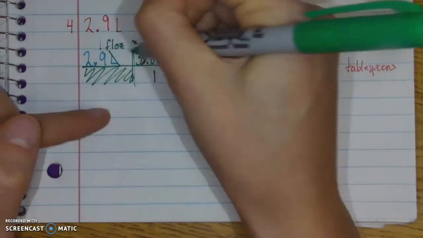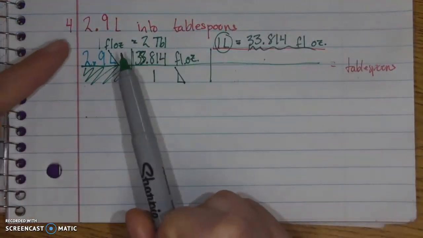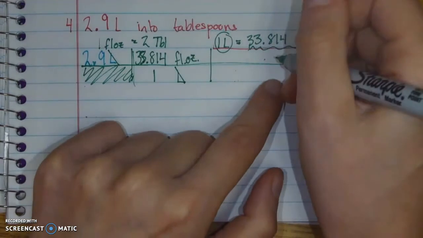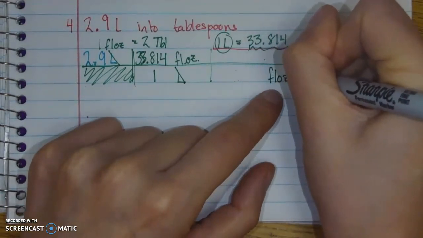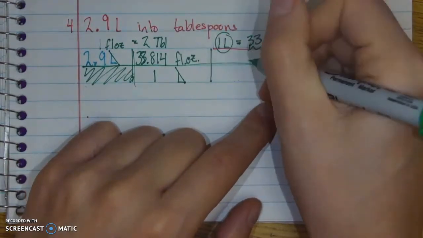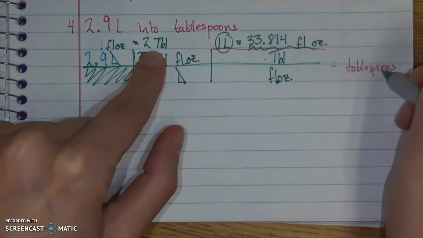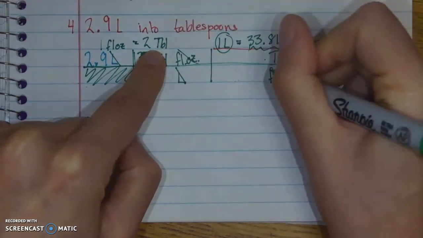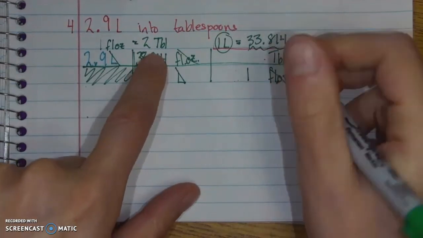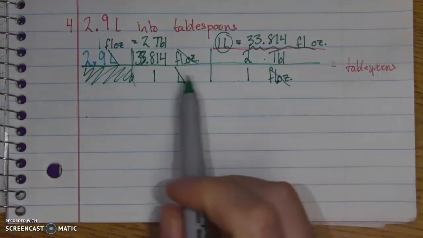Next, because I've gotten out of liters, I've made progress, but I'm not done yet because I want tablespoons. So I'm going to get out of fluid ounces and into tablespoons. And again, if I'm trying to cancel out fluid ounces, it goes on the bottom because it's kind of like division here, right? I'm basically dividing these units. They're canceling each other out. And I'm going to be switching from fluid ounces into tablespoons, which is what I want. And they're going to cancel, which is going to be great. The number that goes with fluid ounces is 1 because that's in the conversion, and the number that goes with tablespoons is 2.